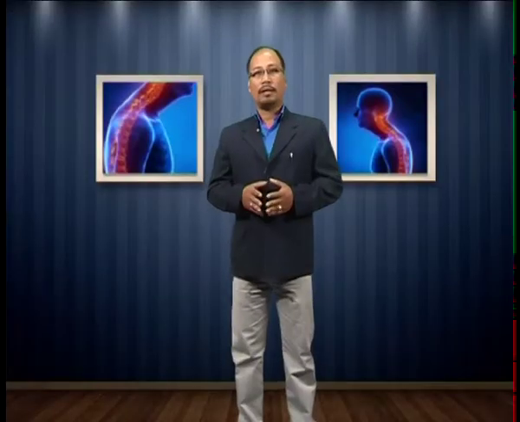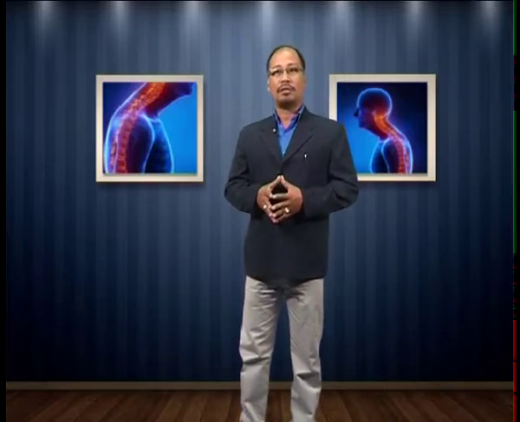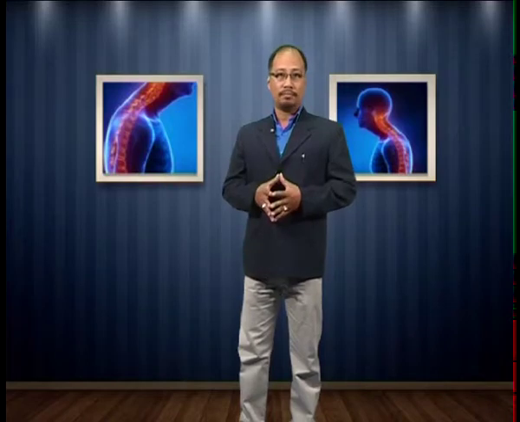Kyphosis, also known as round back or hunchback, is a condition in which the spine in the upper back has an excessive curvature. The upper back or thoracic region of the spine is supposed to have a slight natural curve. The spine naturally curves in the neck, upper back and lower back to help absorb shock and support the weight of the head. Kyphosis occurs when this natural arch is larger than normal.